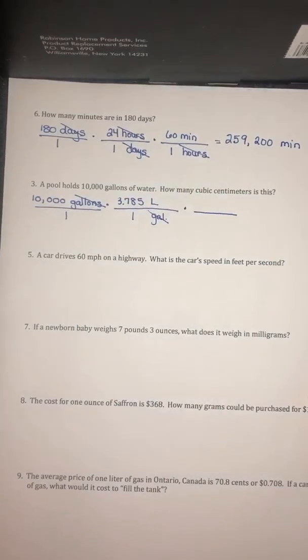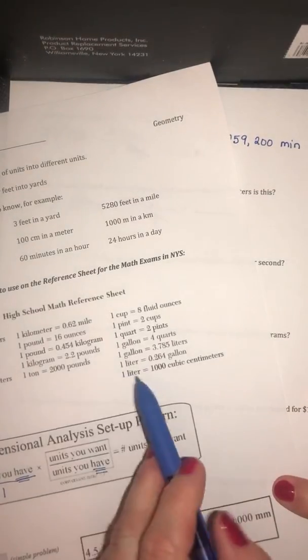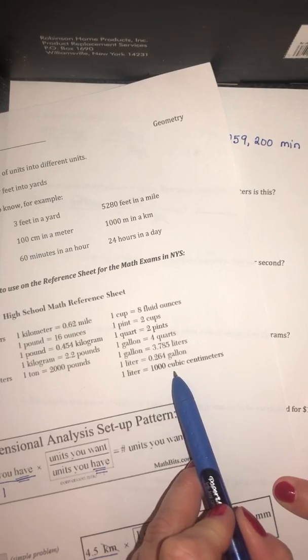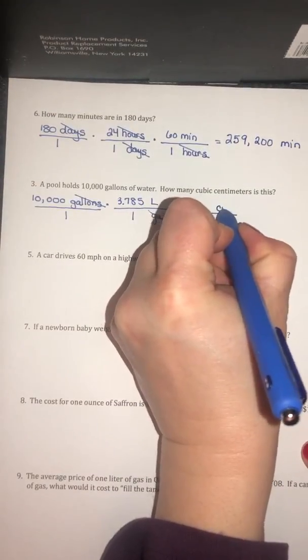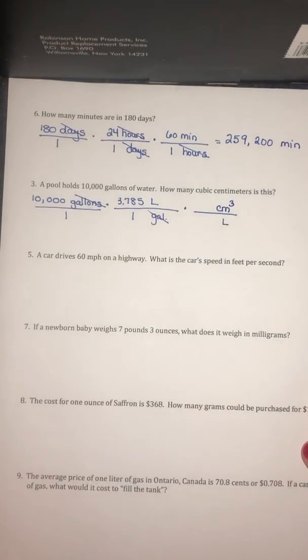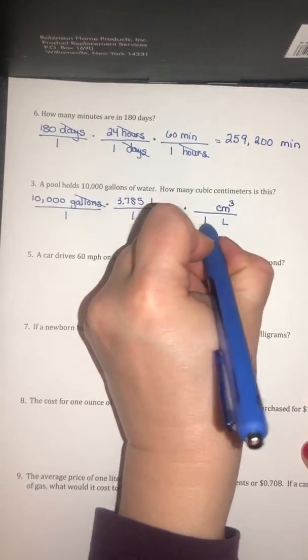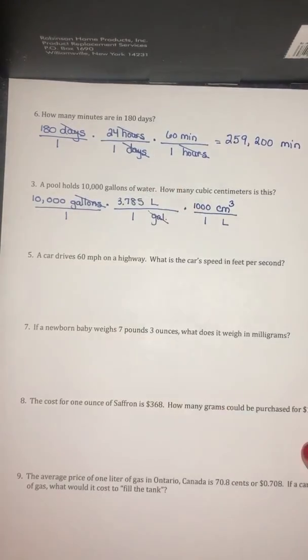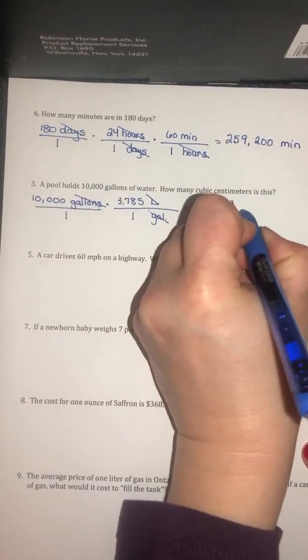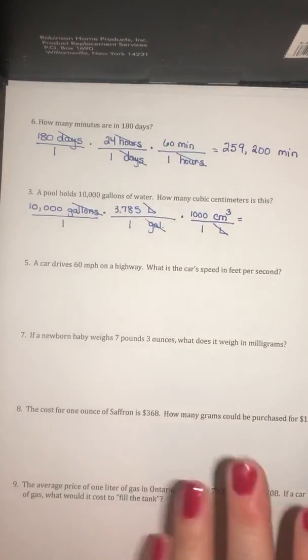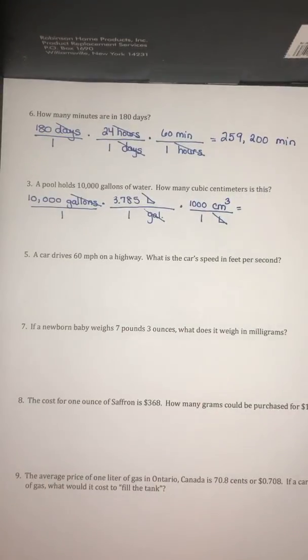Next, we're going to do our conversion for liters. We want to go liters into cubic centimeters. And again, I'm using 1 liter equals 1,000 cubic centimeters. So liters on the denominator, cubic centimeters in our numerator. So 1 liter is 1,000 cubic centimeters. Liter cancels with liters. So notice what I'm left with. In my numerator, I am left with cubic centimeters, which is ultimately what we wanted our units to be.